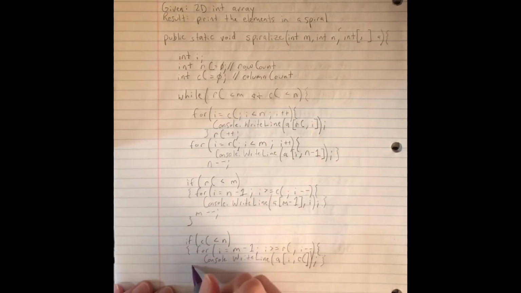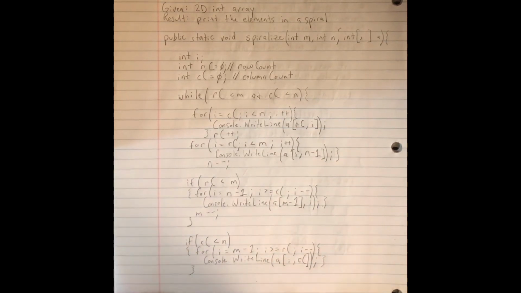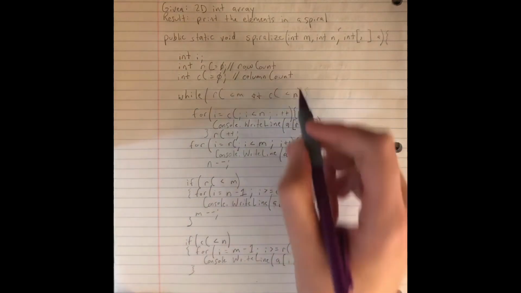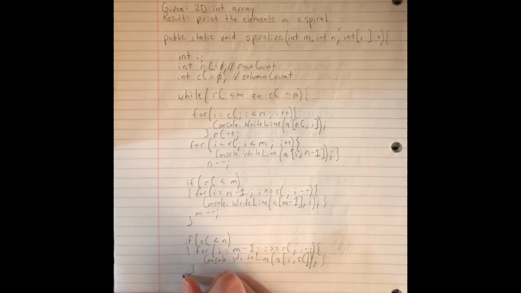Close off this if statement. Close off the while loop.